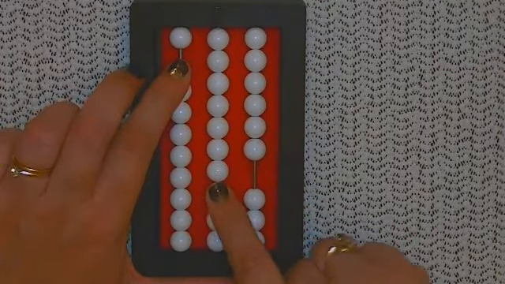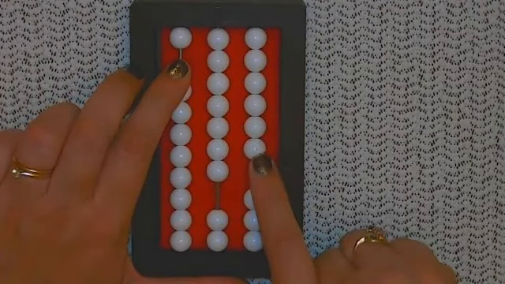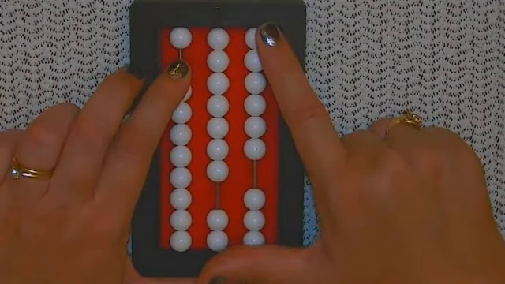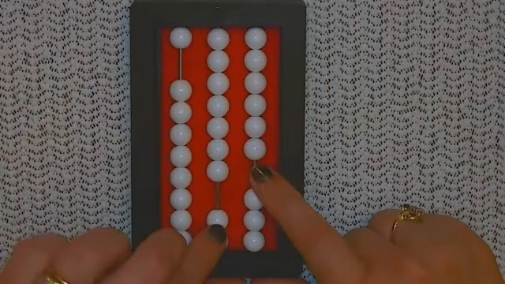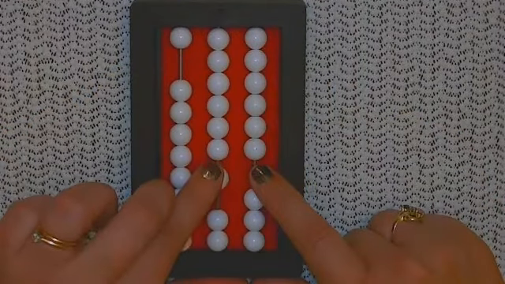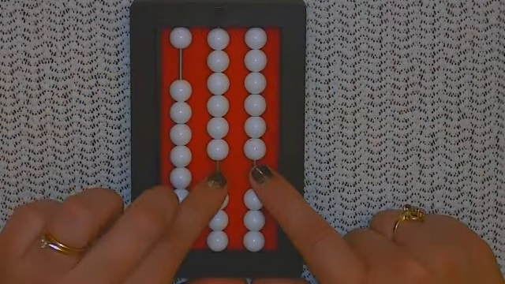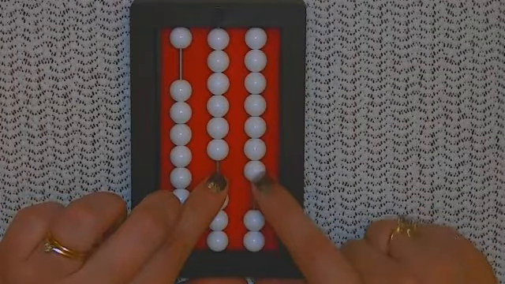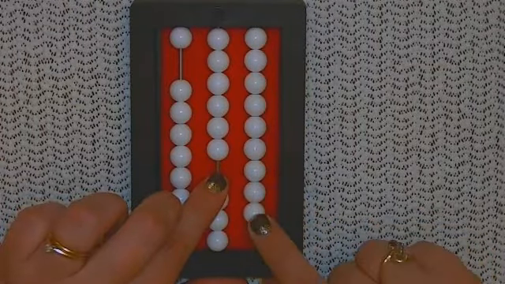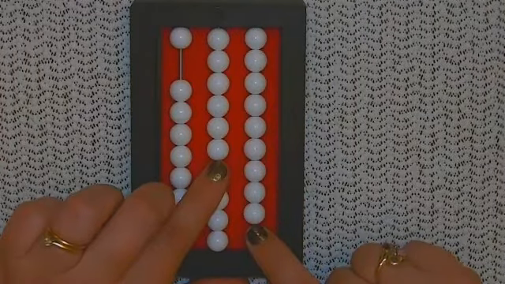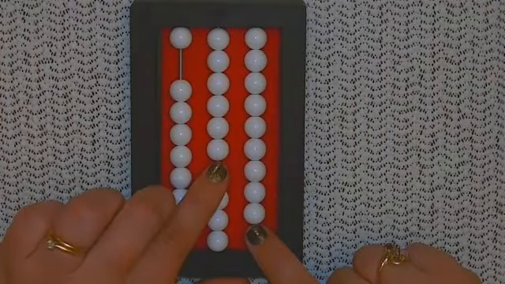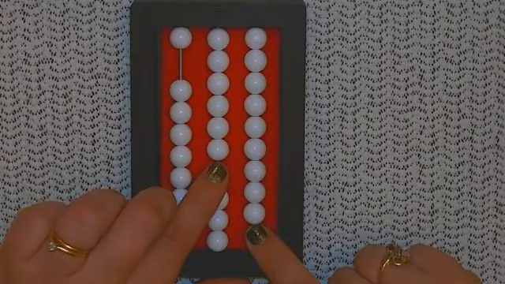Now for ones, I'm supposed to subtract 7 ones, but I only have 6 to subtract. So instead I'm going to subtract 10, but that means I subtracted 3 too many. So I'm going to go ahead and move 3 back in on the ones. That gives me an answer of 169. 356 minus 187 is 169.